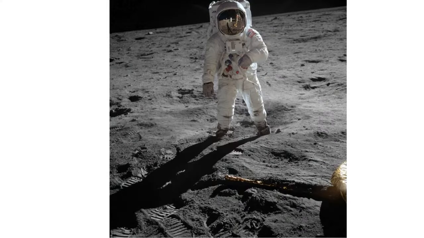Apollo 11. Apollo 11 was a historic space mission that successfully landed the first humans on the moon. Launched by NASA on July 16, 1969, the crew consisted of astronauts Neil Armstrong, Buzz Aldrin, and Michael Collins. On July 20th, Armstrong and Aldrin descended to the lunar surface in the lunar module, while Collins orbited the moon in the command module. Armstrong famously took the first step onto the moon, uttering the words, "That's one small step for man, one giant leap for mankind."